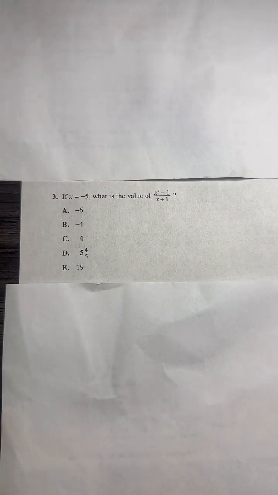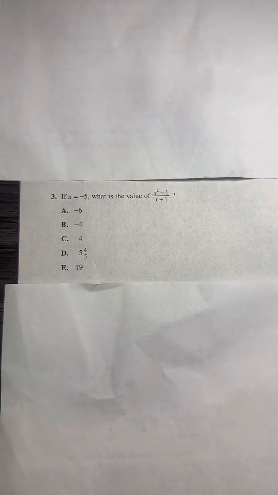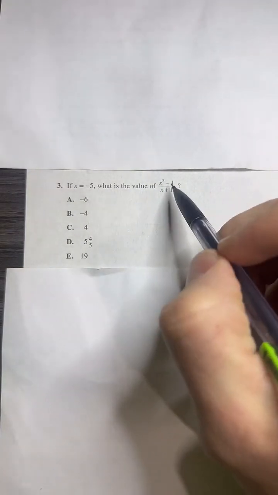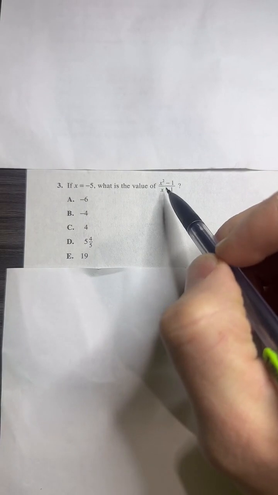If x equals -5, what is the value of x squared minus 1 times x plus 1? Right away, you may not see this. You can plug in -5. Here's the issue if you plug in -5.